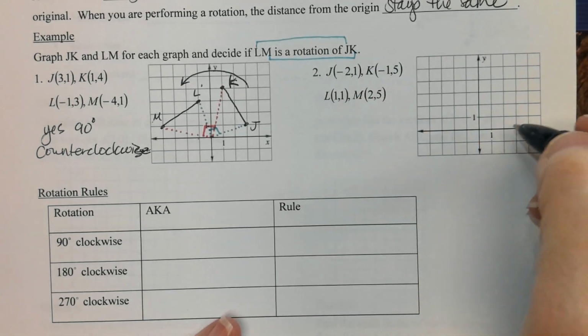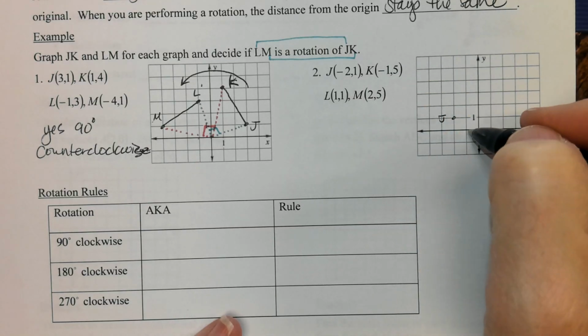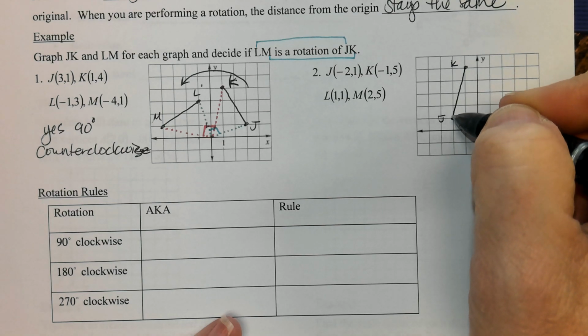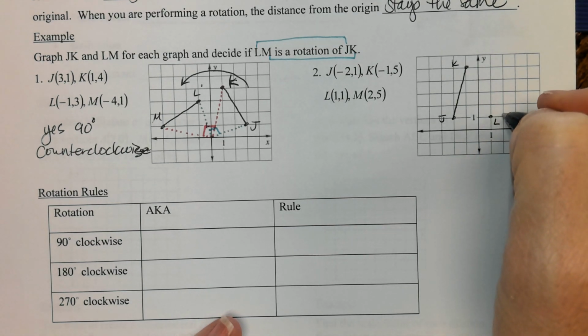So I've got J and K again. J is at -2, 1. K is at -1, 5. 1, 2, 3, 4, 5. There's K. L is at 1, 1. And M is at 2, 5.